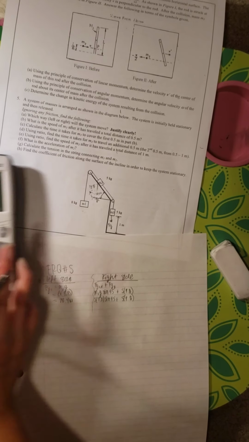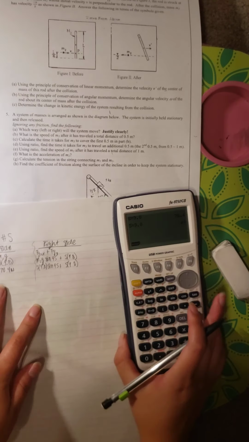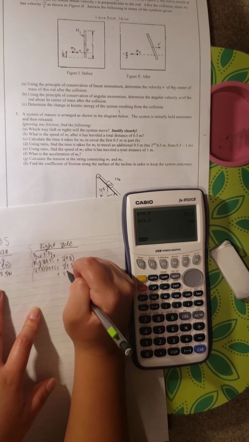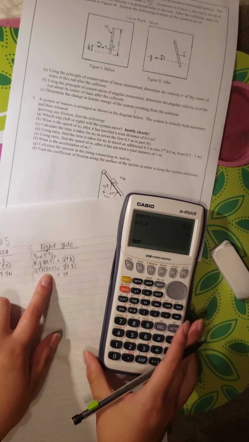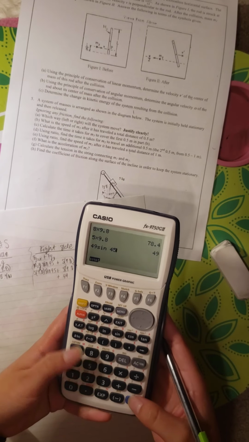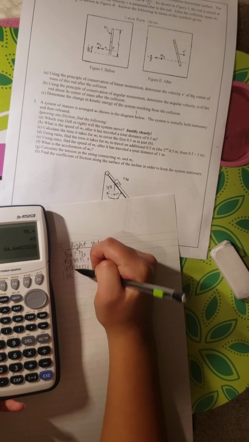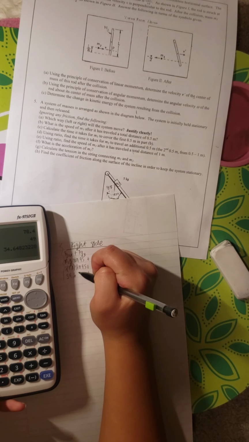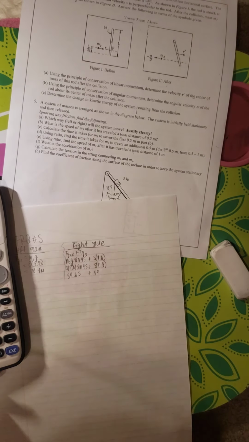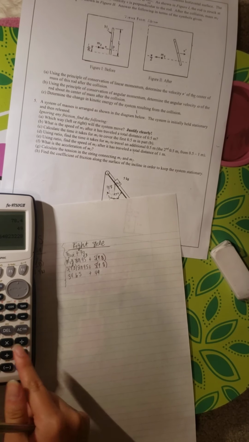You can see that. 5 times 9.8, and then this one is going to be 49 sine 34.65. Okay, and then you add the 2.